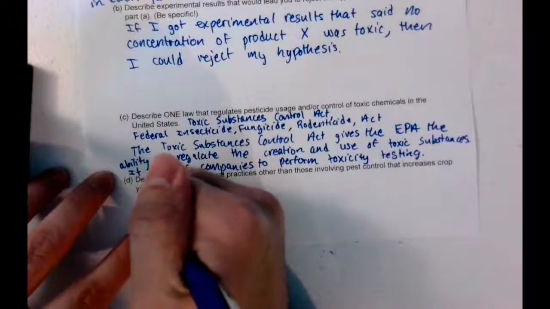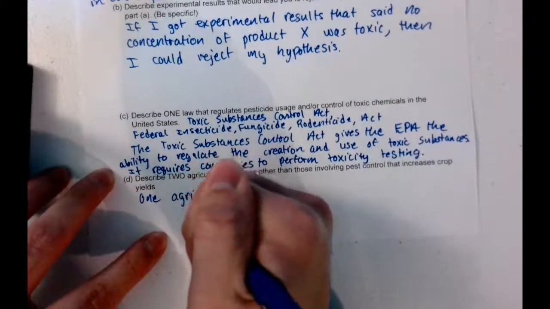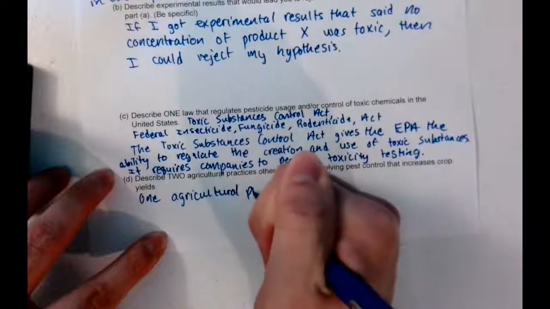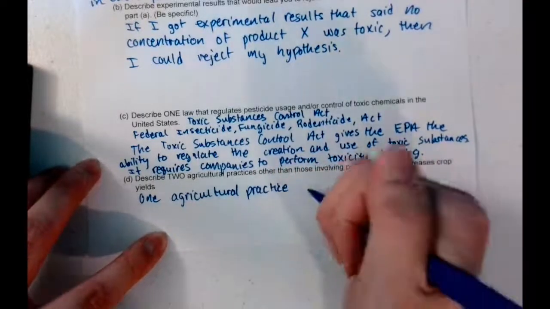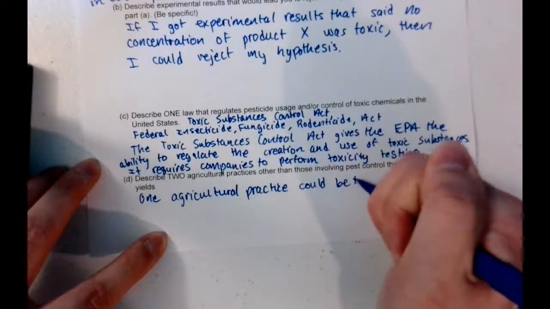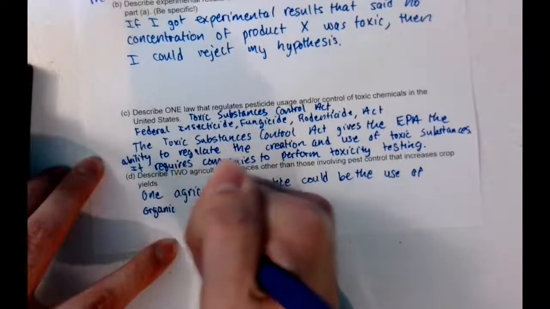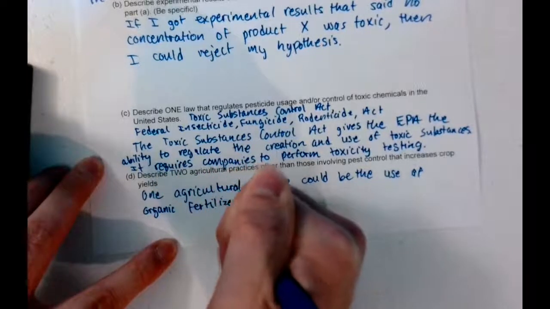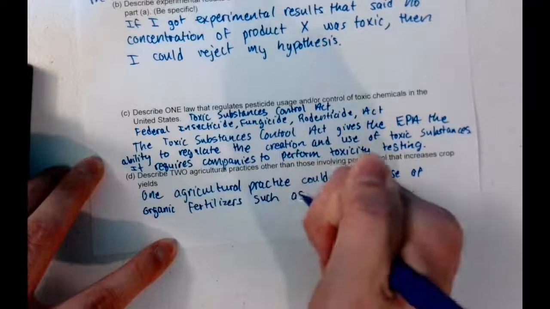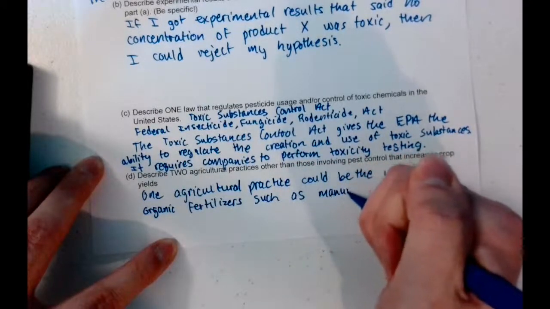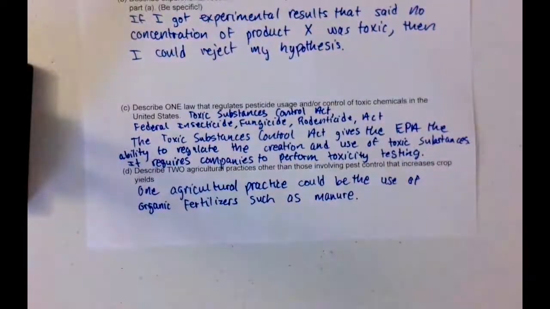So one agricultural practice could be the use of organic fertilizers such as manure. Okay, so I know that we don't really like synthetic pesticides because the runoff from them creates the cultural eutrophication kind of thing.